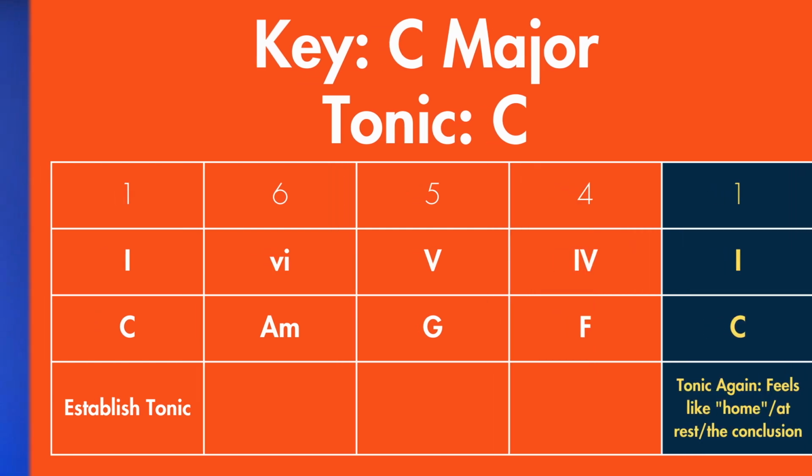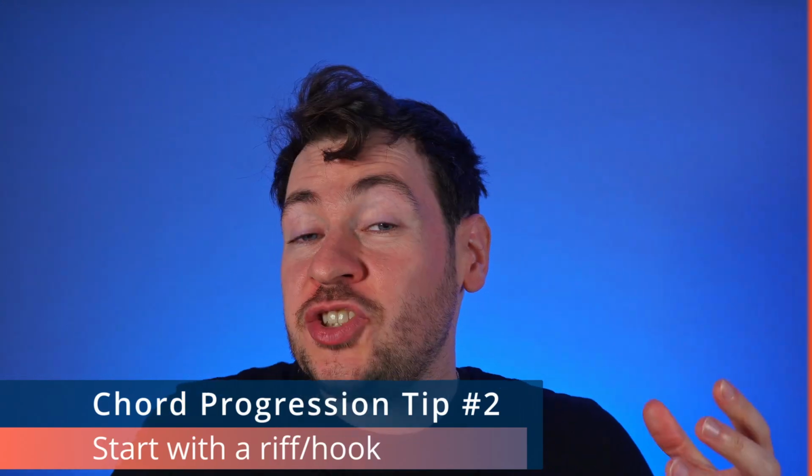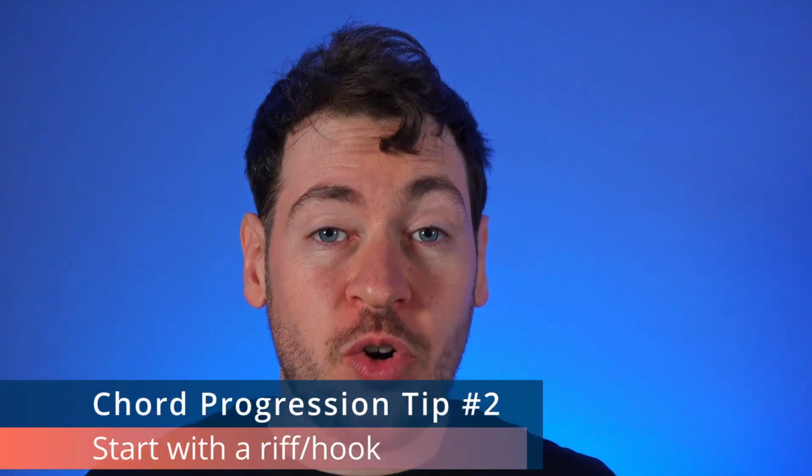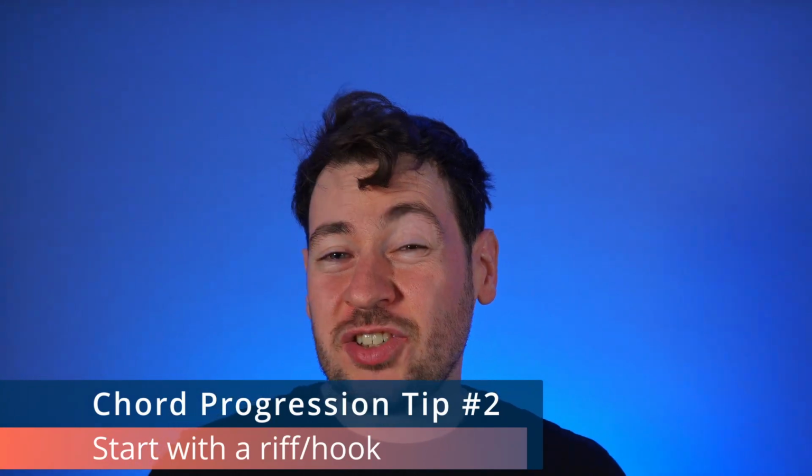My other main tip is, honestly, when you're writing your verse, start by writing a riff or hook rather than just a plain chord progression. So why do I think it's good to start with a riff rather than a plain chord progression? Basically because the verse is otherwise going to be almost by default the most boring section of your song.